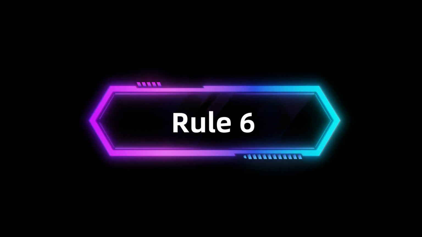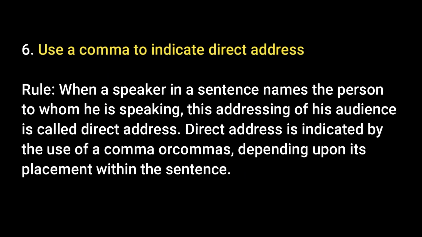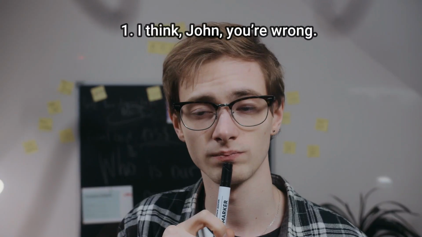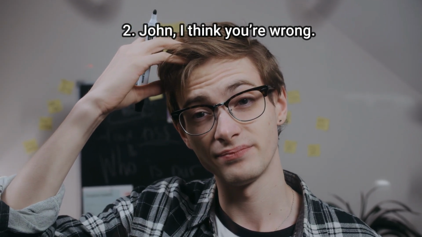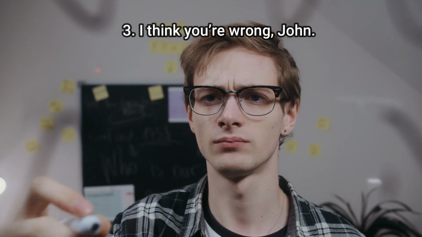Rule number 6. Use a comma to indicate direct address. When a speaker in a sentence names the person to whom he is speaking, this addressing of his audience is called direct address. Direct address is indicated by the use of a comma or commas, depending upon its placement within the sentence. For example, I think, John, you're wrong. John, I think you're wrong. I think you're wrong, John.